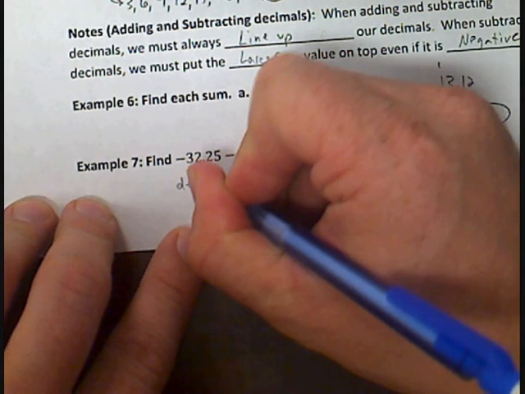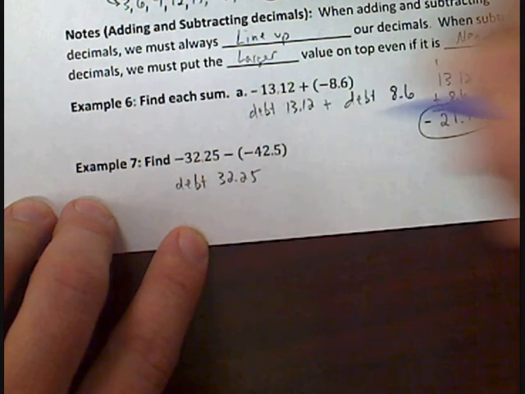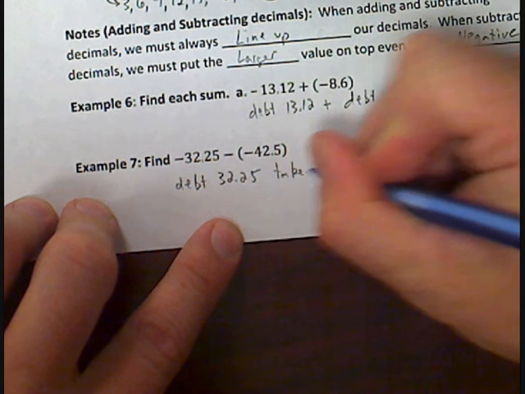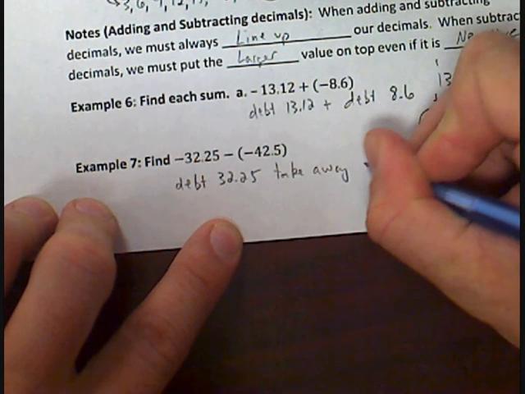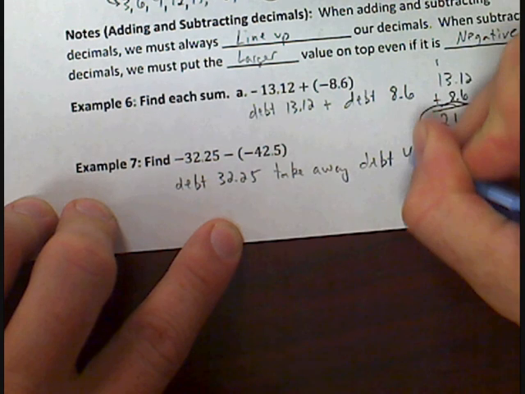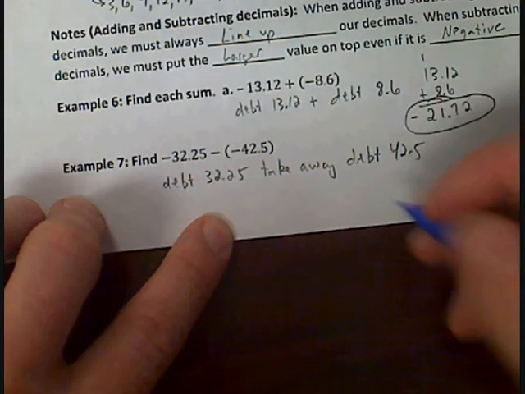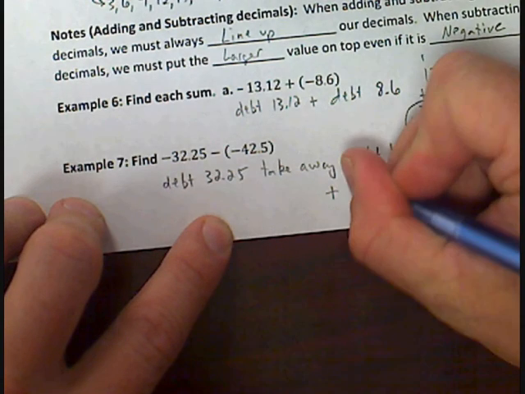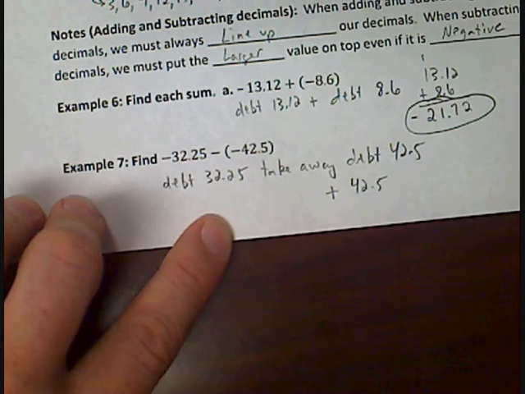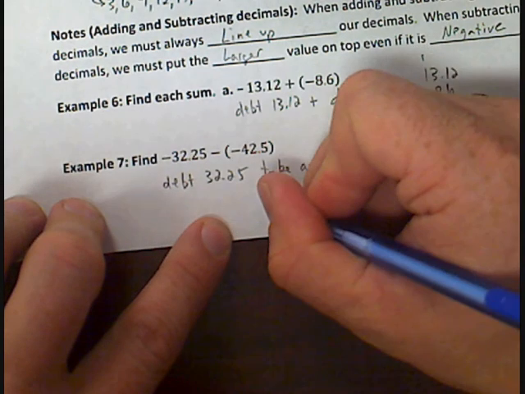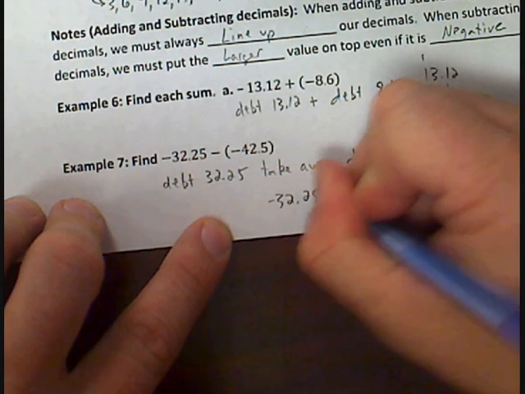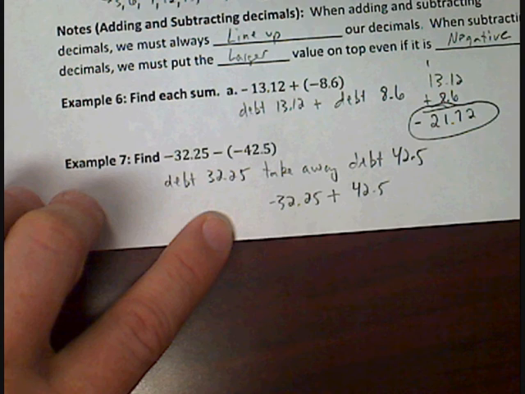So I would be debt 32.25, take away debt 42.5. The only way I can take away debt is if I add 42.5, just like I taught you before. So I have negative 32.25 plus 42.5.